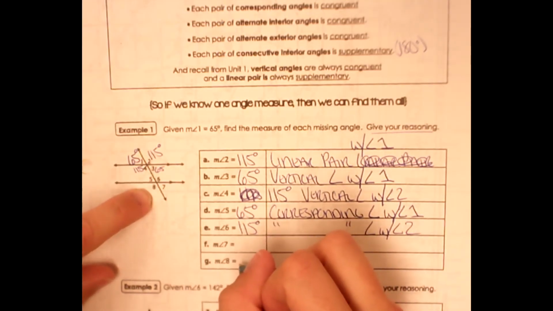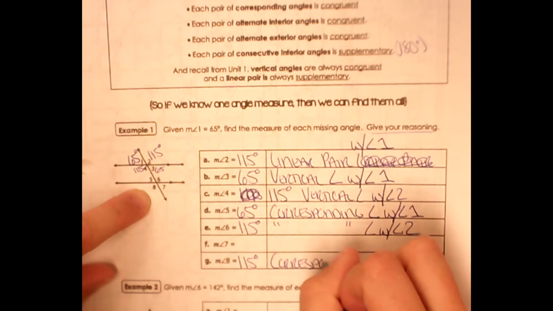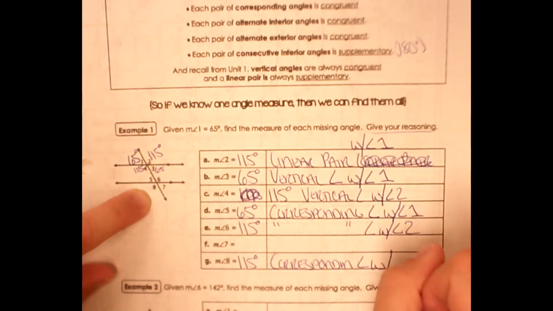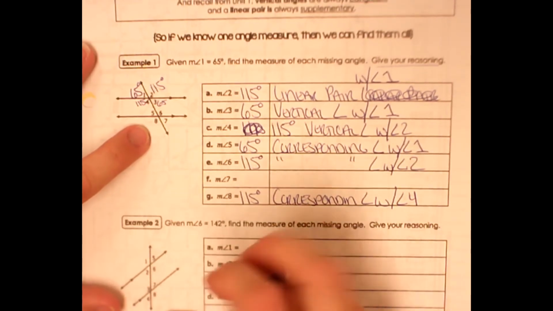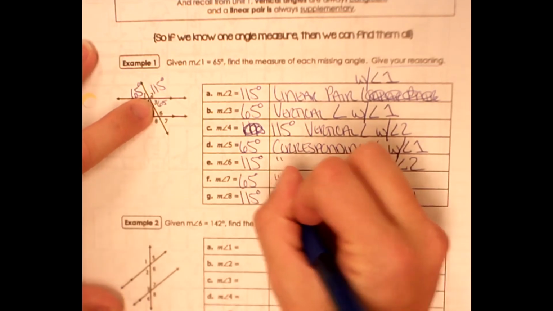Angle 8 is going to be 115 degrees because it is a corresponding angle with angle 4. And then angle 7 corresponds to angle 3, so it will be 65.